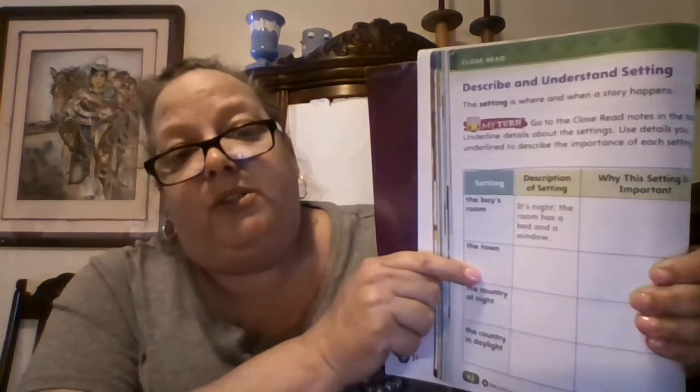Okay, so the setting. The town. So we're supposed to do a description of the setting. Description means describe. So we're going to figure out what the setting looks like. For the boys' room, right here, it says it's night. So when we looked into the boys' room, it was nighttime. That's the when. The boys' room has a bed and a window.